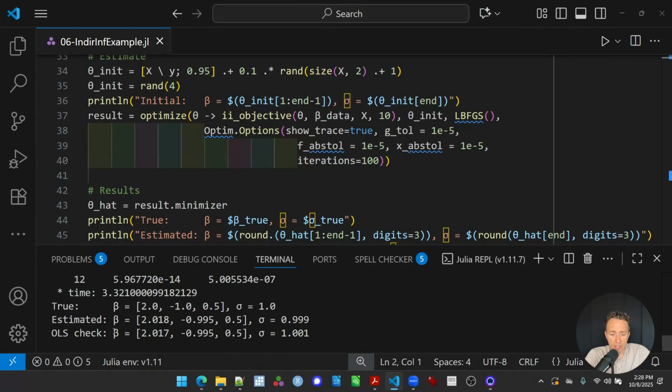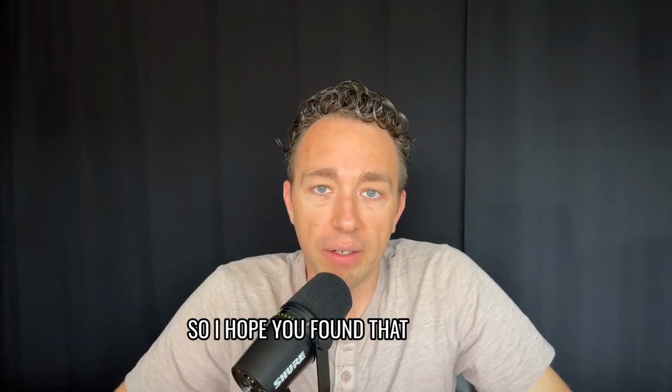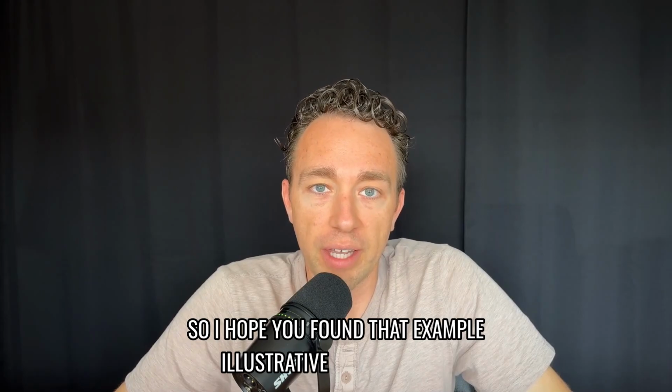And you'll notice that the estimate versus the OLS is slightly different, and that's because this is a different estimator than OLS, so it's not going to give exactly the same number in a given sample of data, but it is going to give something very close within the confidence interval around the estimate. So I hope you found that example illustrative and intuitive.